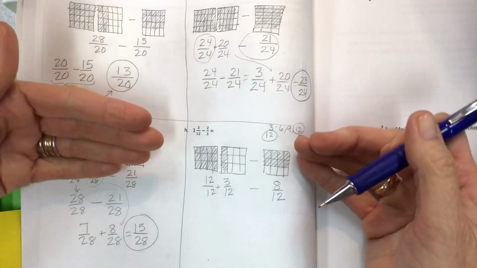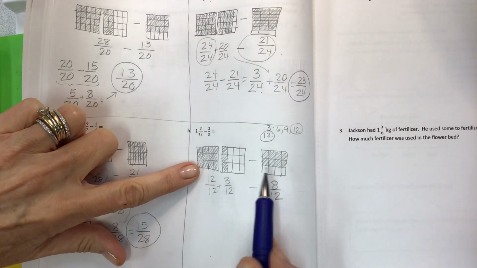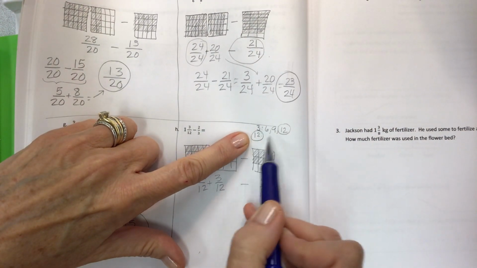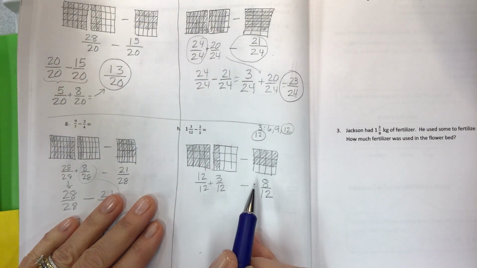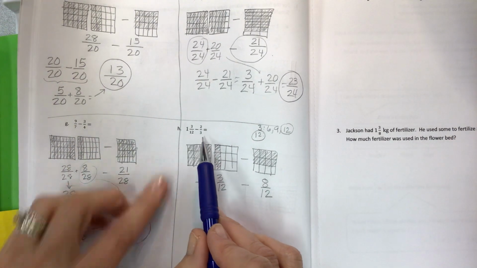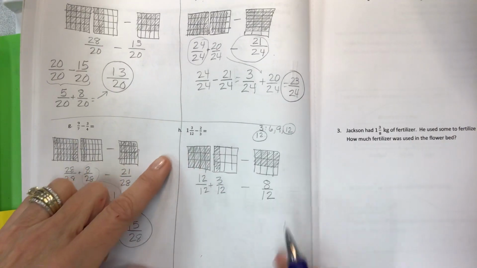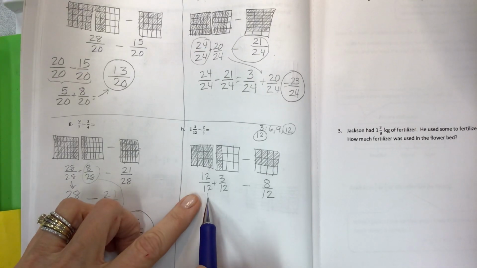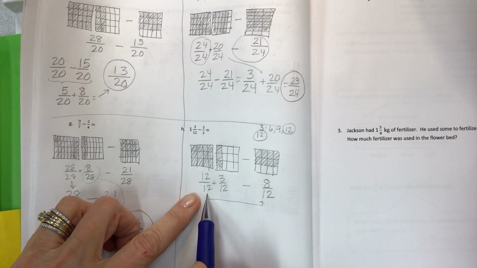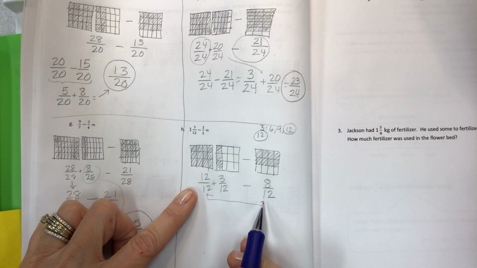So I know this model might bother you, but when we get to this lowest common denominator, you want to not have that many pieces. Okay, should I do this with 36? I could mathematically, but why? Then I'm going to have to simplify it again. Why should I do that when I can subtract 8 12ths from 12 12ths?